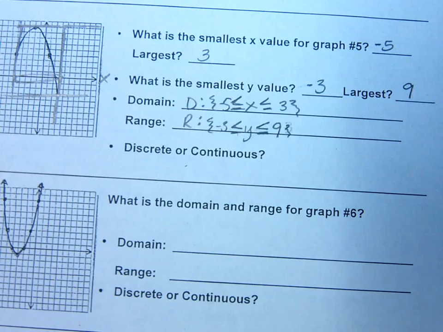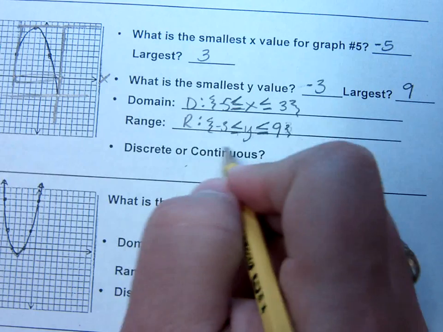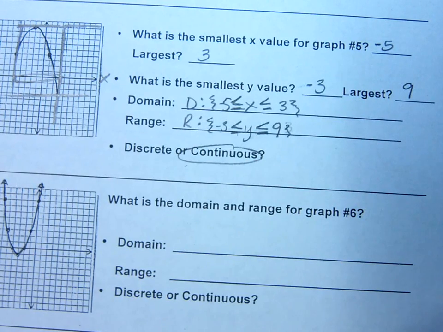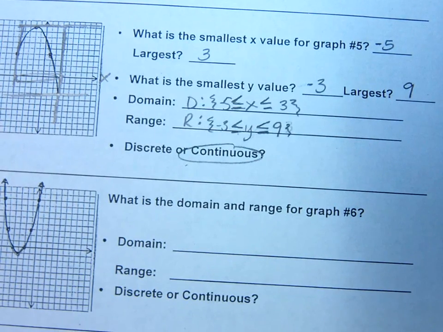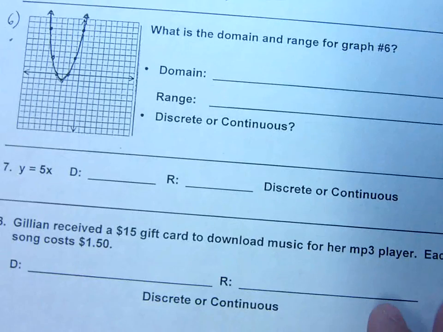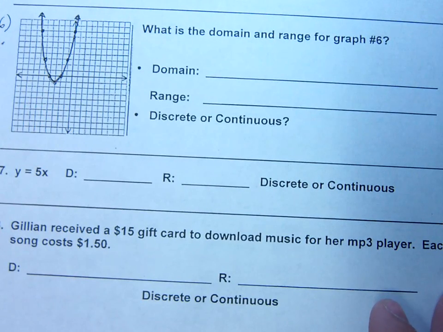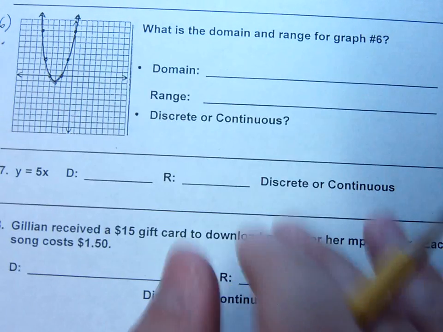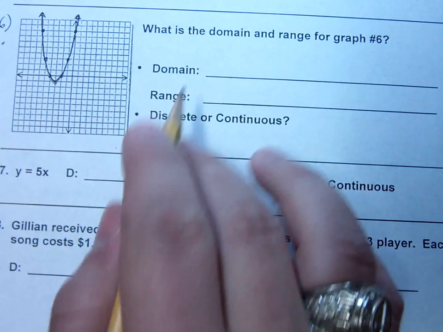All right, is it discrete or continuous? Again, we can use decimals, fractions, so it's continuous. All right, just a couple more examples and then we'll be done. Now this one, we're not doing the smallest and largest x values, so we did all the baby steps. Now we're just going to jump right into it. What is the domain of this graph?